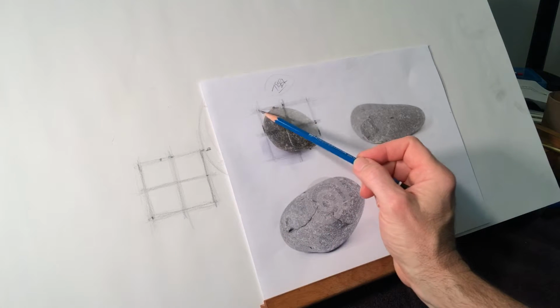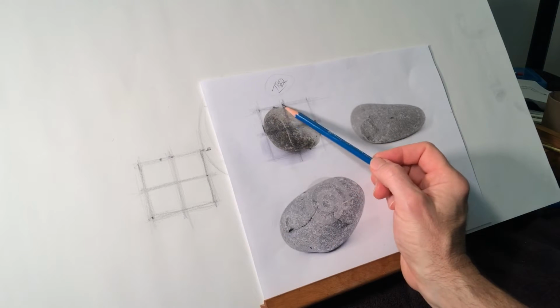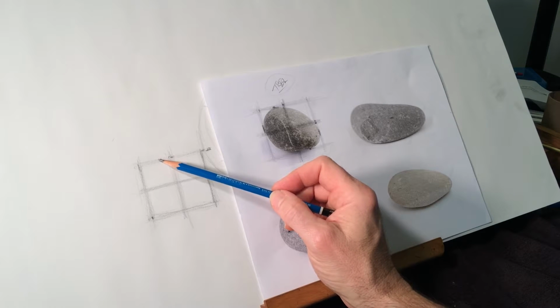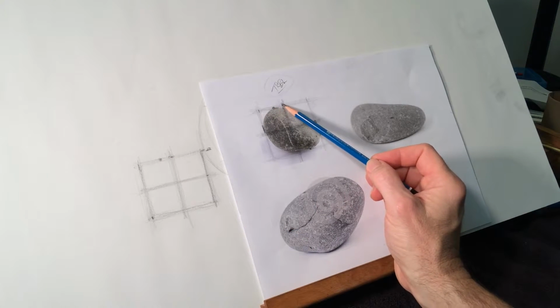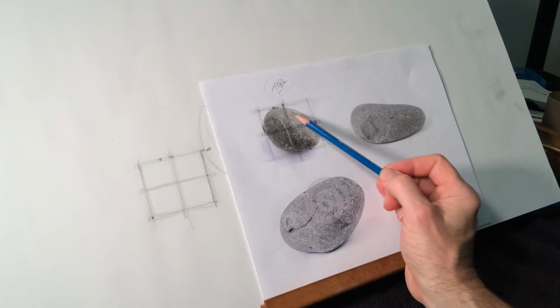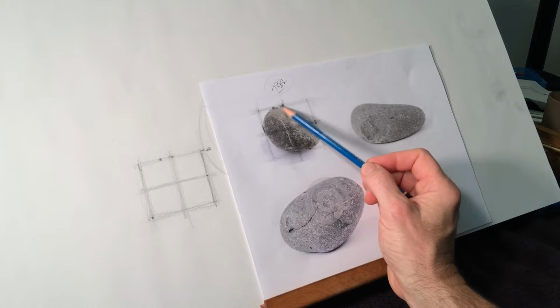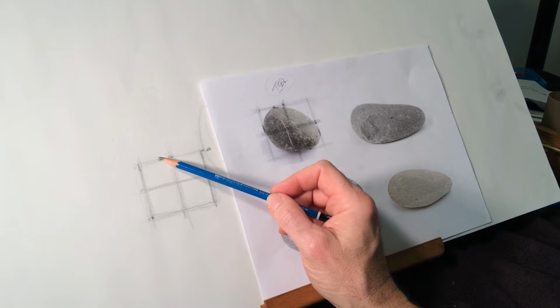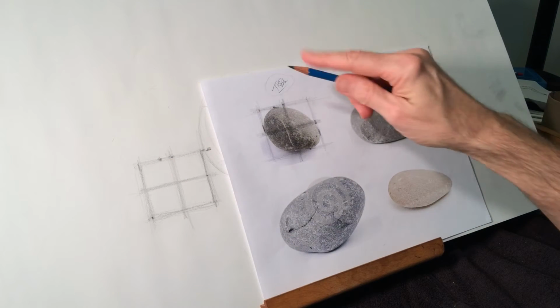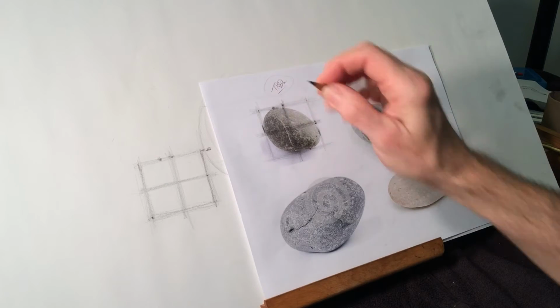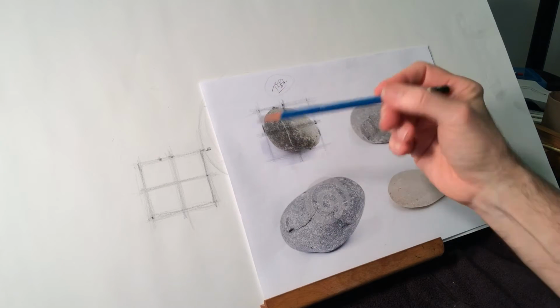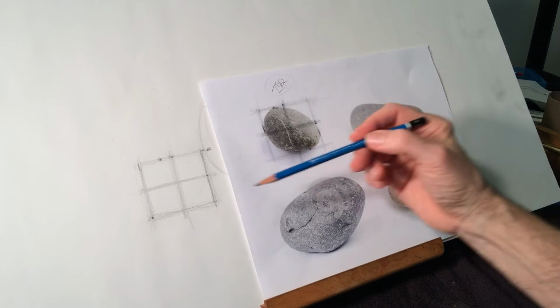I'm judging how far over it is in that top upper left, this line from here to here. I'm estimating that distance from here to here, and then there to there. If you wanted to get really exact, you could certainly get out your pencil and measure that way.